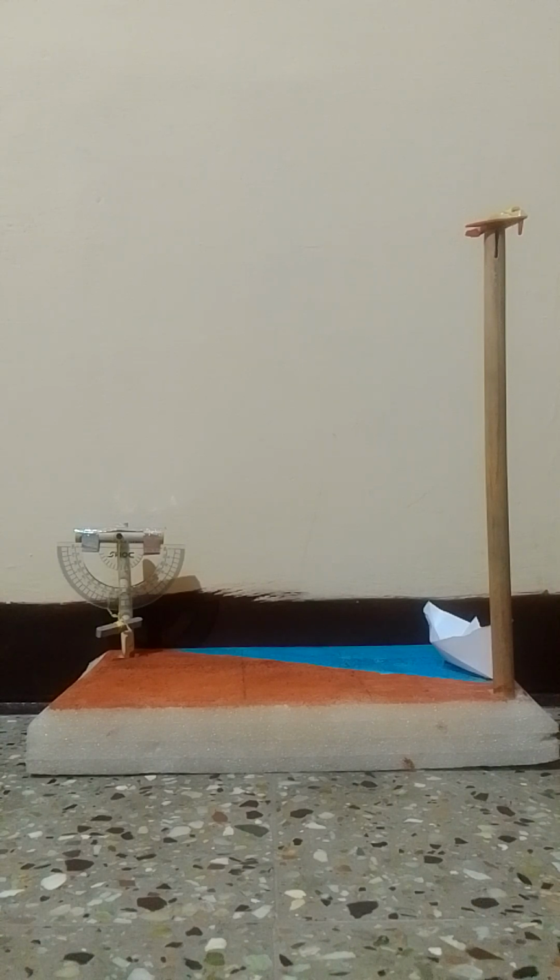Like that, I have made a model of one of the instruments for these purposes. This was introduced by a scientist in the 19th century itself. The name of the instrument is clinometer. Basically, this instrument is used to find the angle of inclination and angle of depression in trigonometry in mathematics. You know trigonometry: sin theta, cos theta, tan theta.